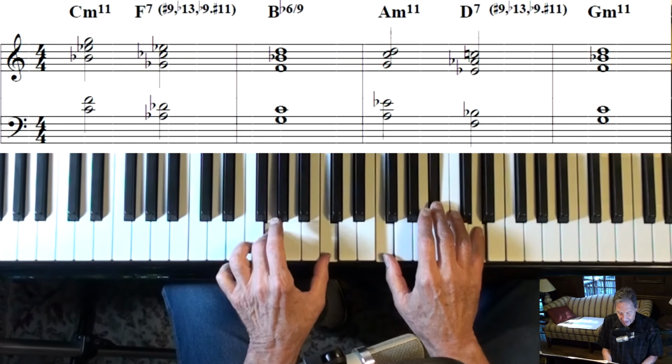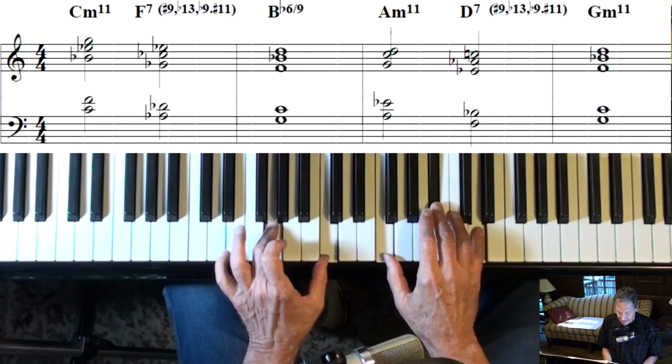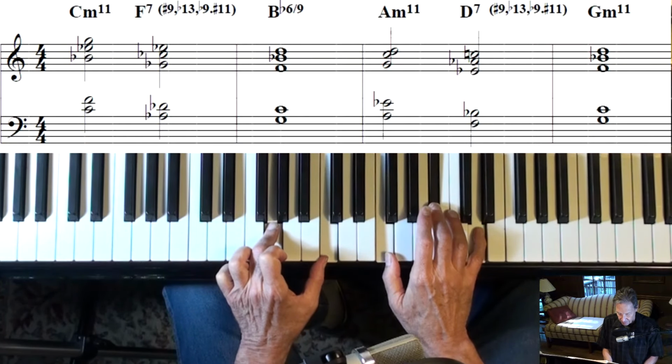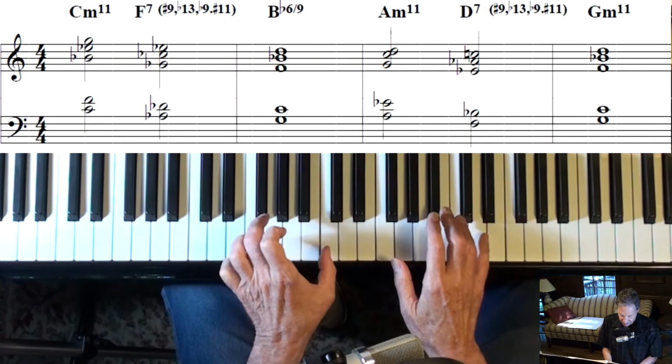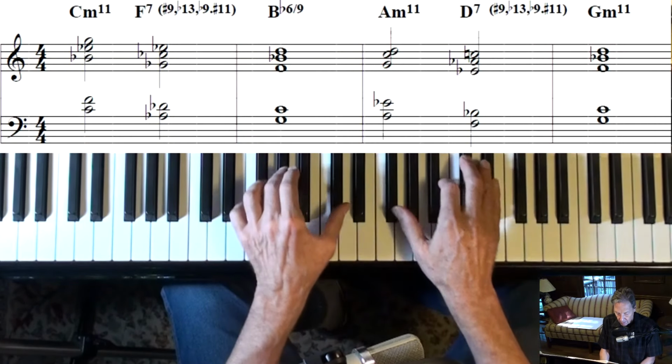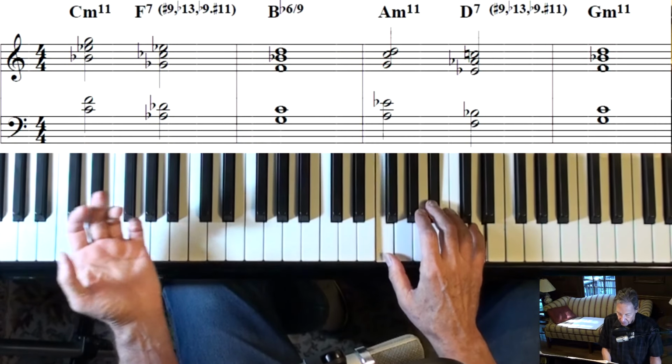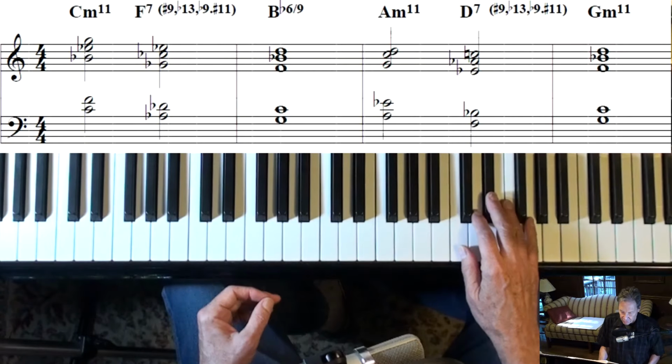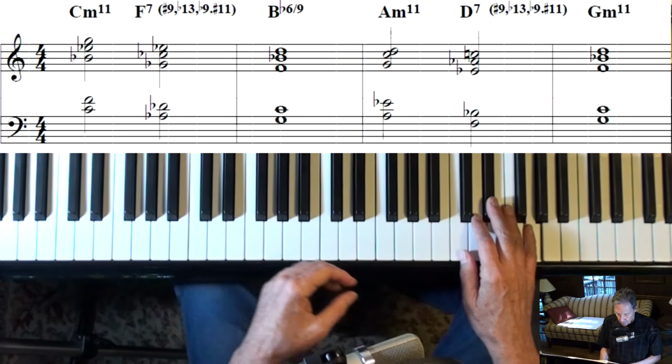And then just go down a half a step and you've got B flat 6/9 right down there. There's your B flat chord up there. There's the 6 and the 9. So that's a 2-5-1. Could we use this for improvising? We sure could.